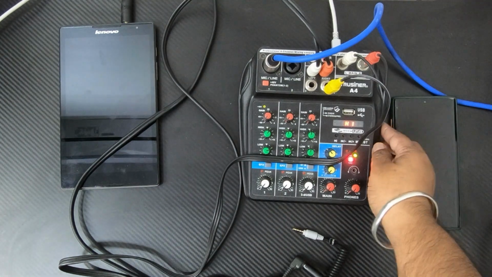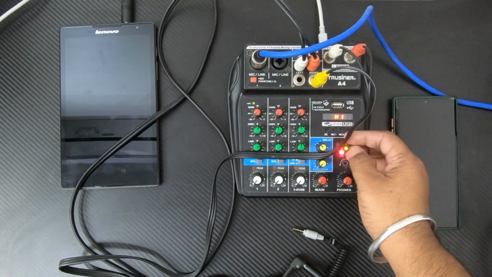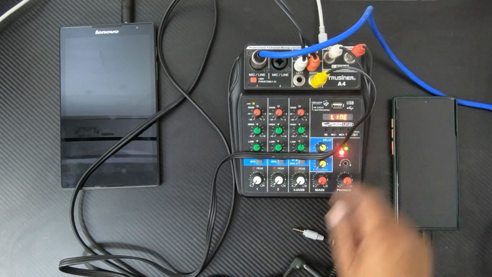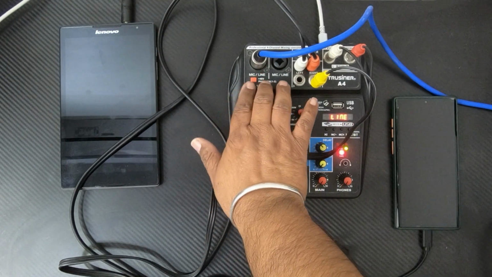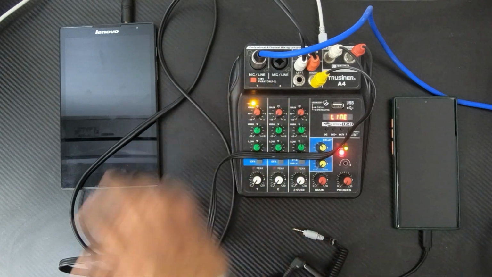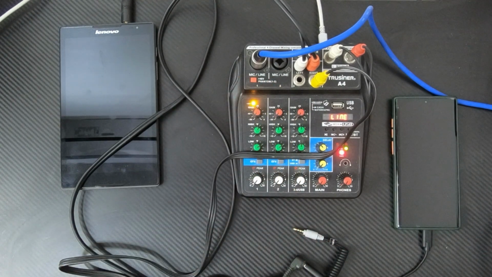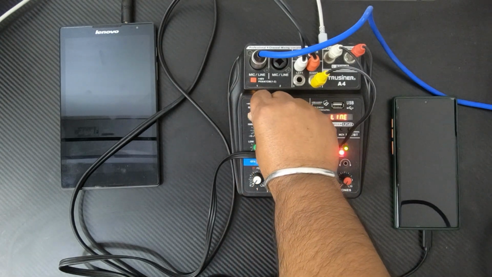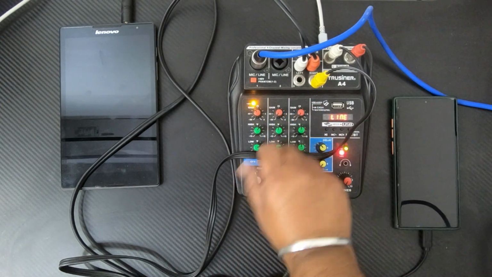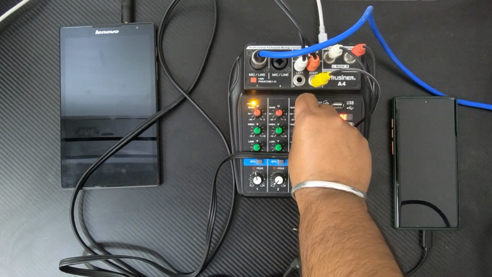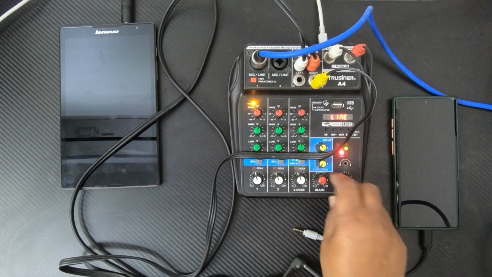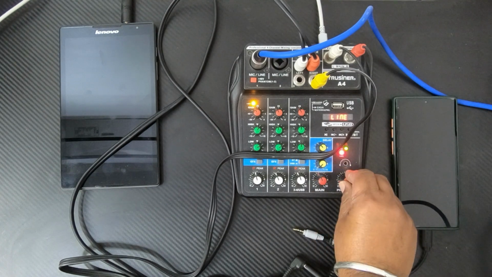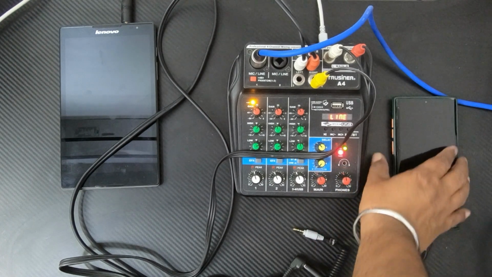So the mixer is on. So the welcome message, hi, then line in, and let us engage my 48 watt phantom power to power my mic. Okay, now we will increase the gain step by step. I'll increase the peak, I'll increase the gain here, gain there, main and headphones.